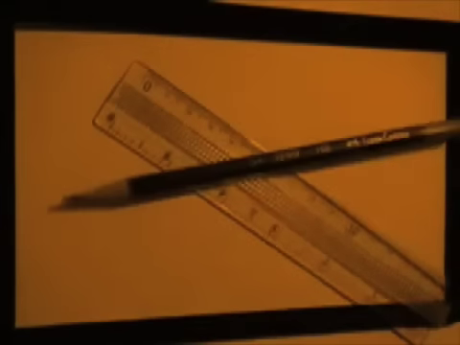What you'll need for all these constructions is a ruler, a pencil, and a compass. Let's get started.